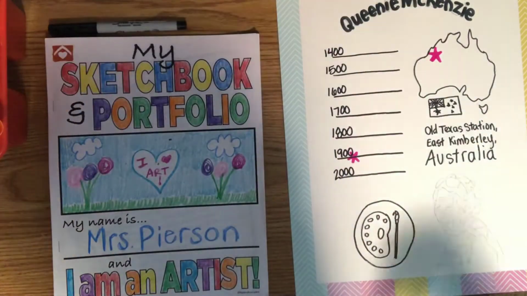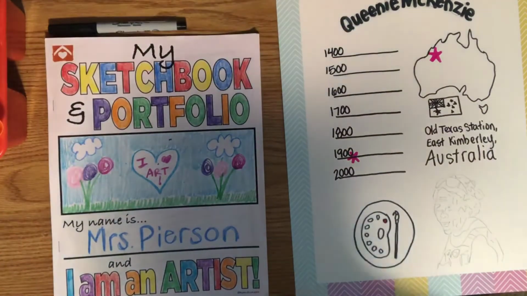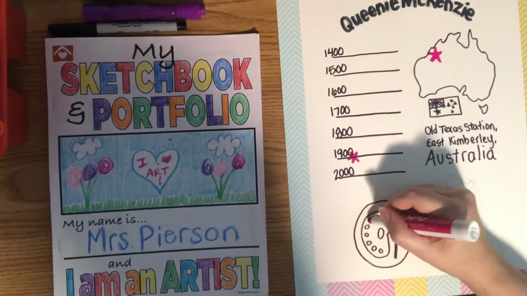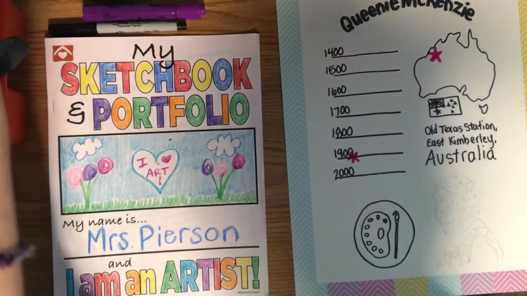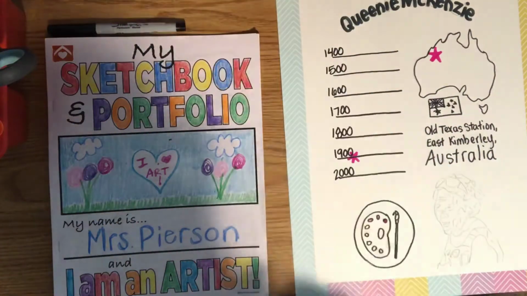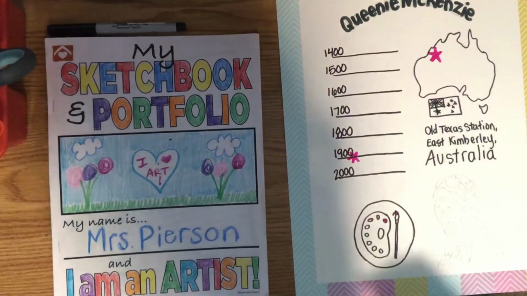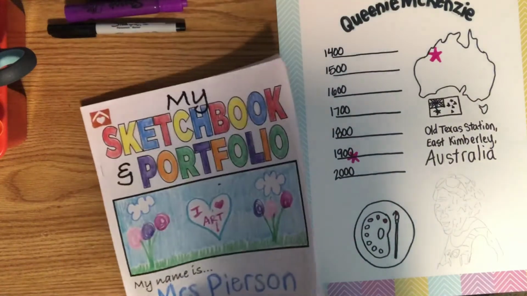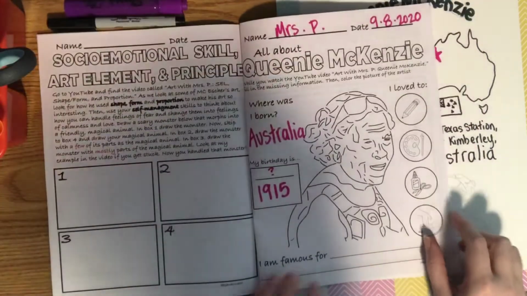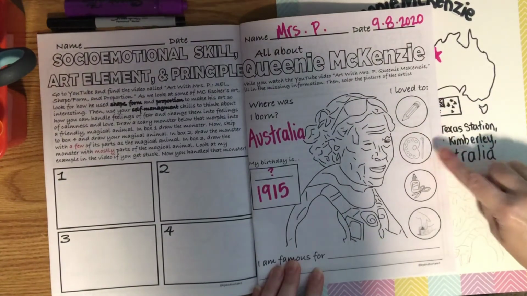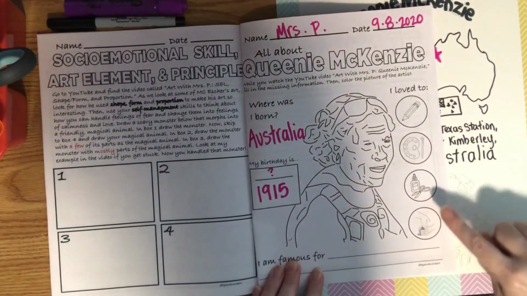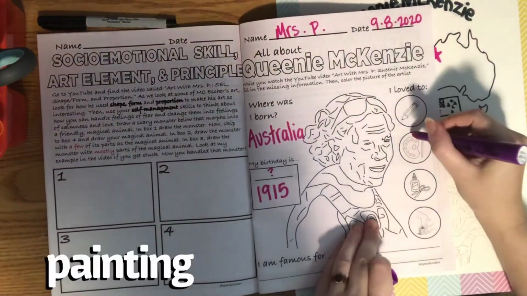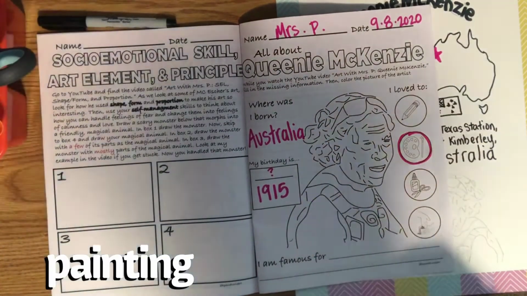Here's the paint on the paintbrush. Let's fill in some colors. Queenie McKenzie really liked purple, and she really liked pink. She would make her own paint out of clay from the earth that she would find where she was from in Australia. So, what was her favorite way to make art? Let's see. Was it drawing? Was it painting? Was it collage? Was it sculpting? You're right, it was painting. So we're going to circle painting. You can color that in too, okay?